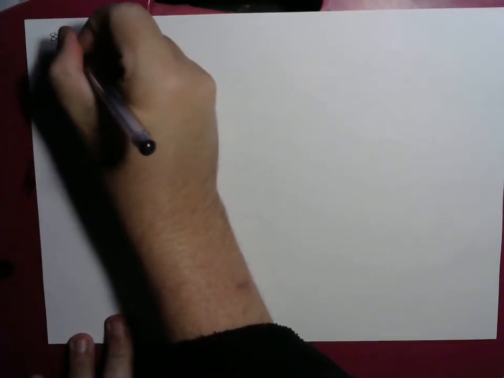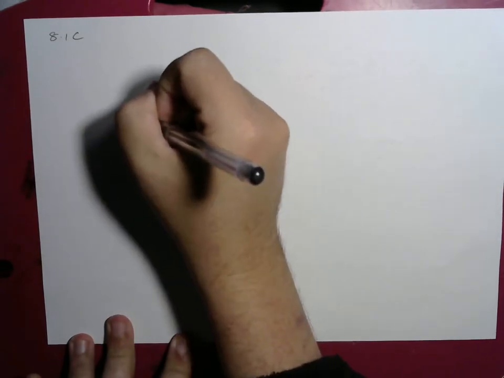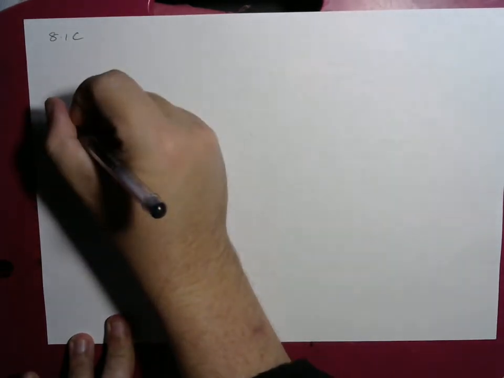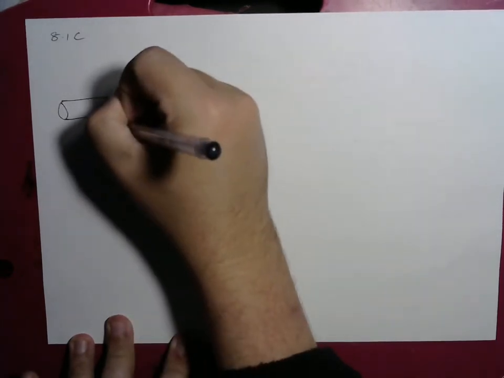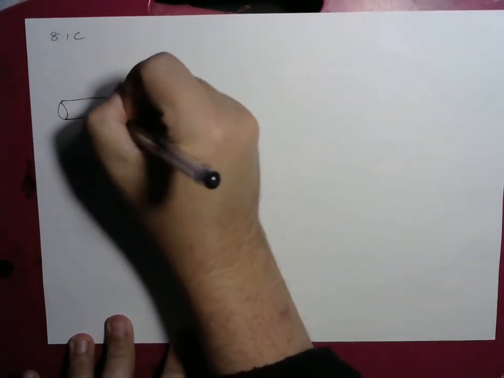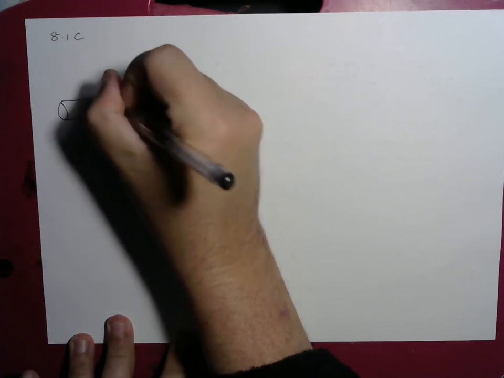So let's flip this over. So I'm just going to draw a quick solenoid here. So we have our tube, we have our wire.